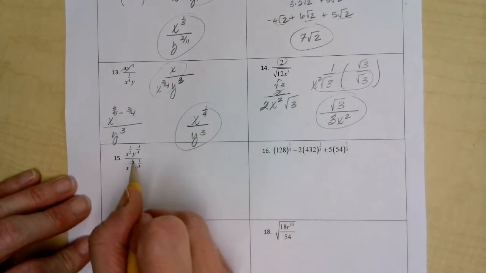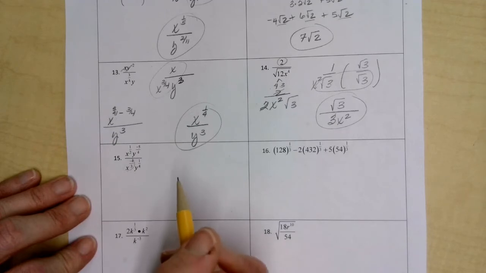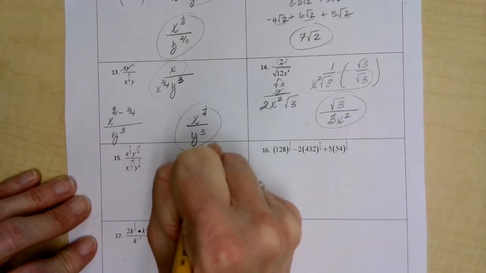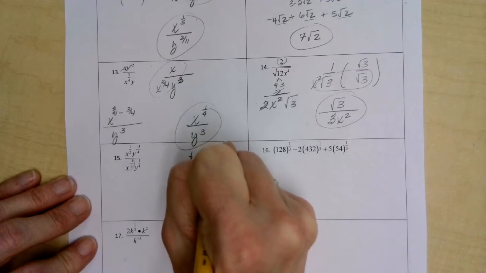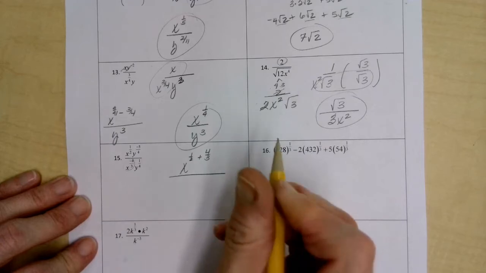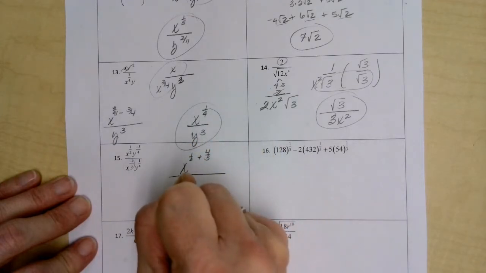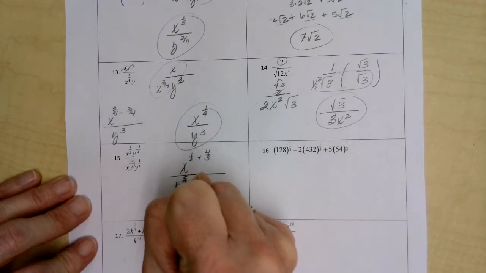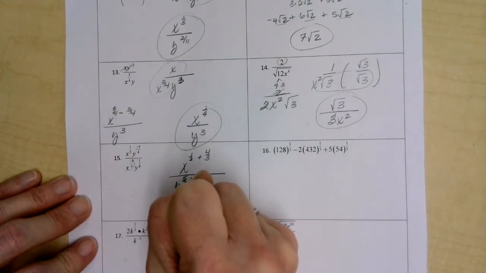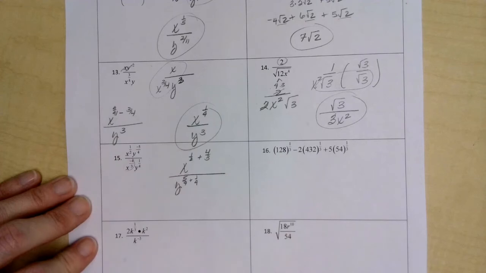Alright, let's bring this negative exponent up to where it belongs. In the numerator, I have x to the 1/2 power plus 4/3 when I move that up. In the denominator, I have y to the 5/4 power, and that's going to be same base add, so plus another 4th.